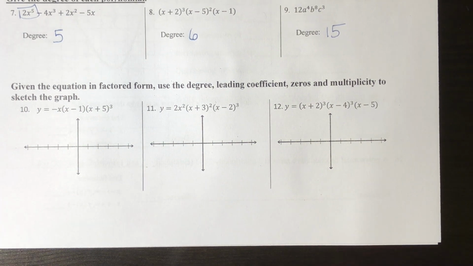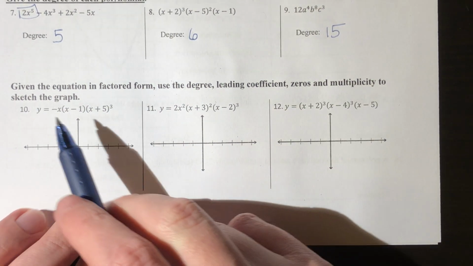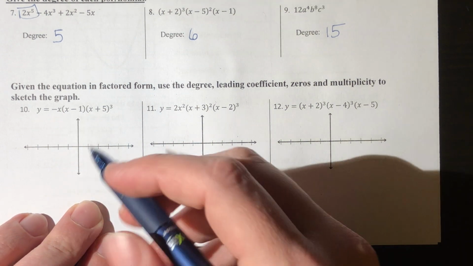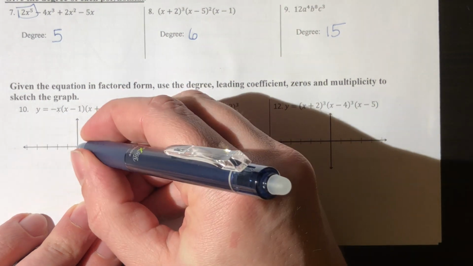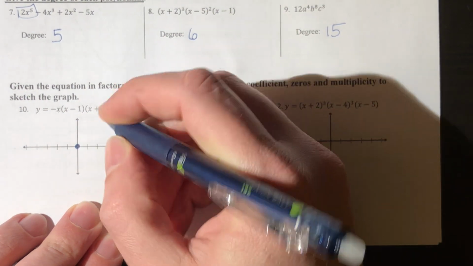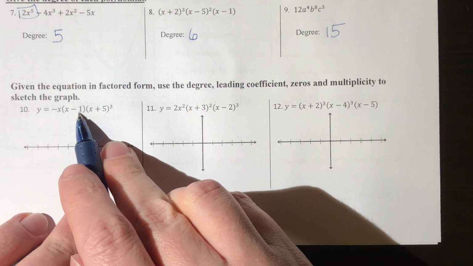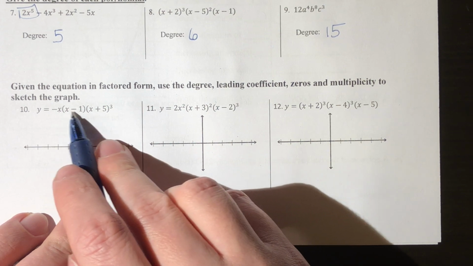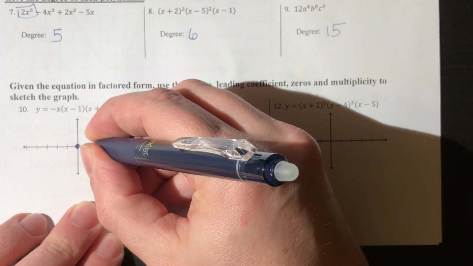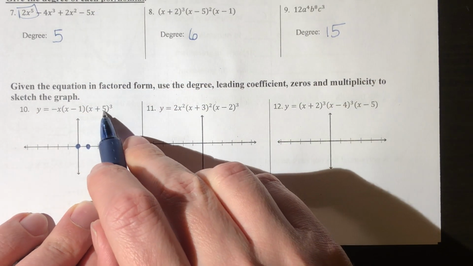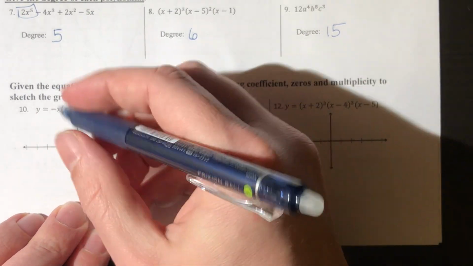When you are sketching a graph, the first thing you want to do is identify where your zeros are. So I have a zero. If I have just x, that's a zero at 0. X minus 1, if I solve that for 0, my zero is at positive 1. And x plus 5 gives me a zero at negative 5.